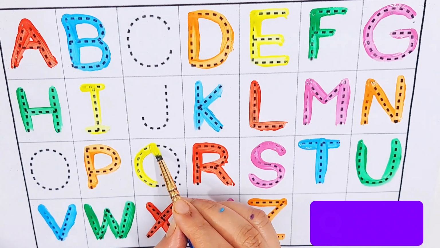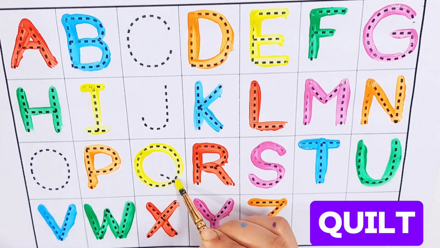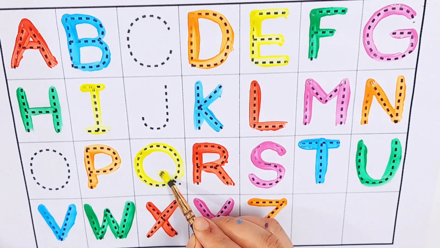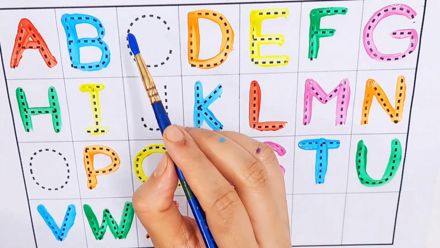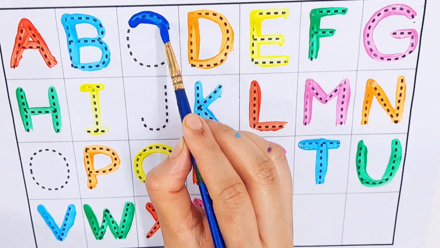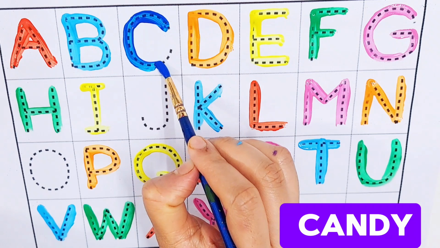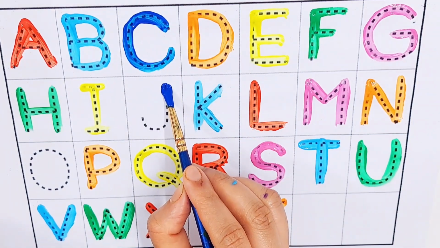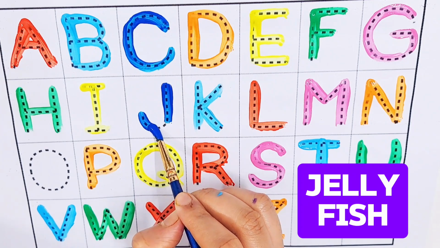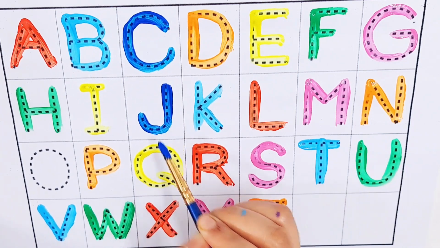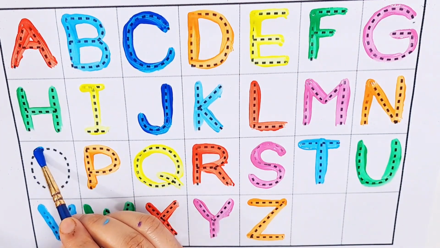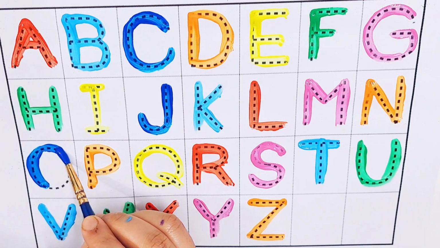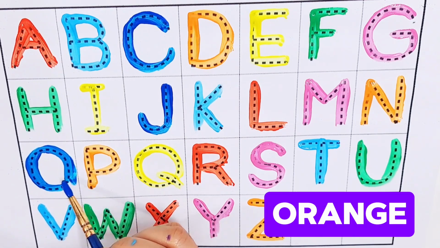Q for quilt. C for candy. J for jellyfish. O for orange.